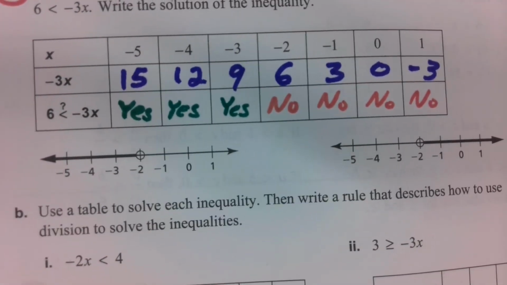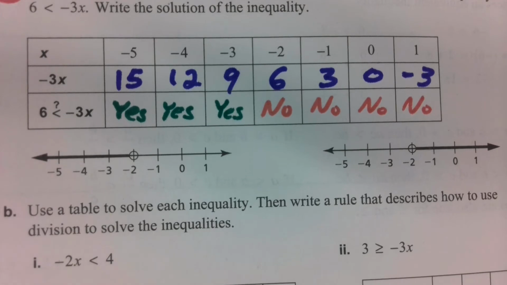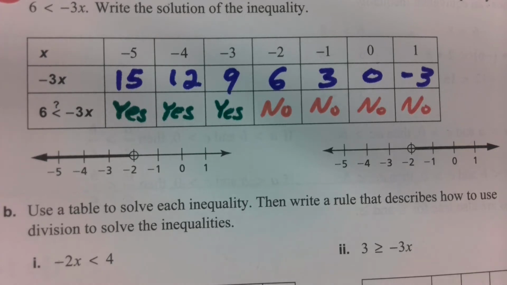What I'd like you to do is try that same logic here on this table and these graphs. Figure out which graph represents the situation and decide how you want to solve the inequality, whether you want to solve it with an equation or solve it by analyzing the graph. Take a minute, pause the video, and do it now.